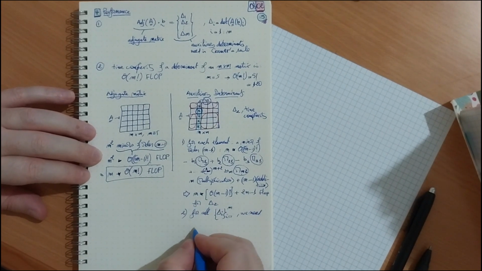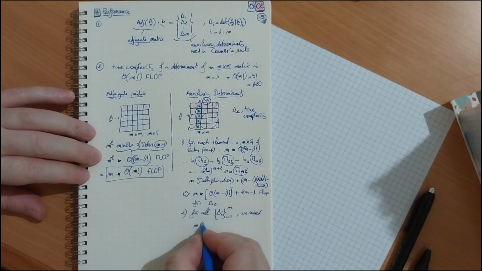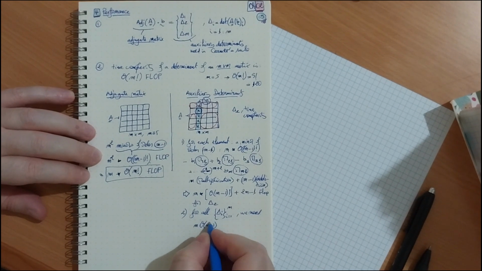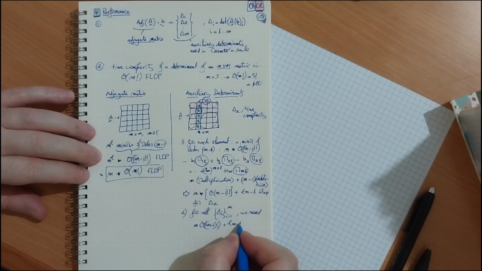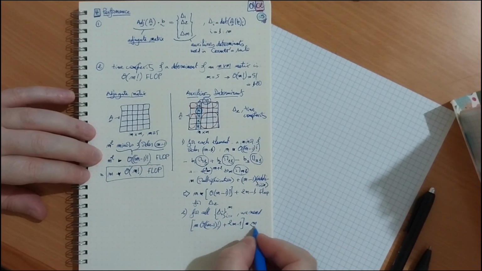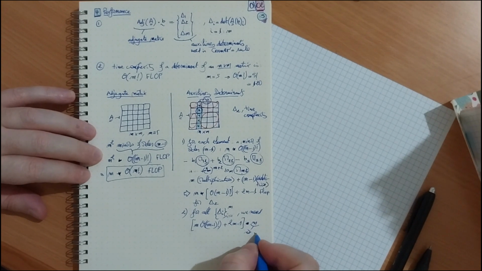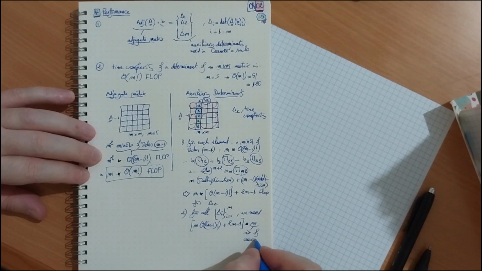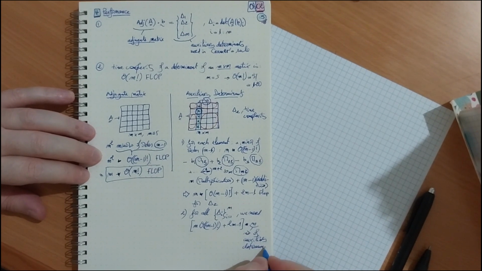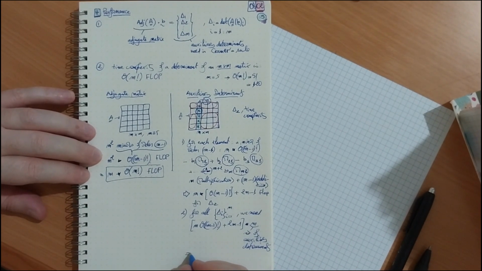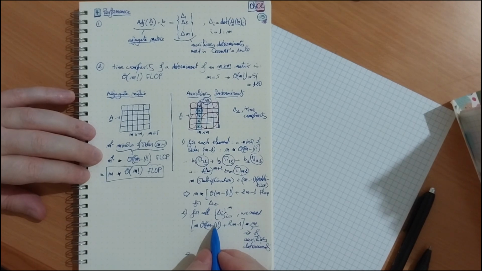m O of (m-1) factorial plus 2m minus 1, all multiplied by m, the number of auxiliary determinants. And when you multiply m by O of (m-1) factorial, that's O of m factorial.